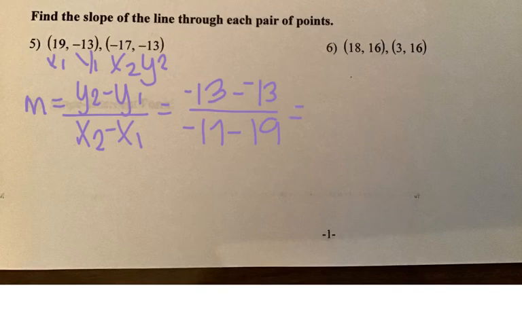So now we just use integer rules for the top and the bottom. So negative 13, we keep change. Negative 13 plus positive 13 is 0. Again, we're going to keep change. So negative 17, change. Negative 17 plus negative 19 is negative 36. So anytime you have 0 in the numerator, that means your whole answer is 0. So the slope of number 5 is 0.